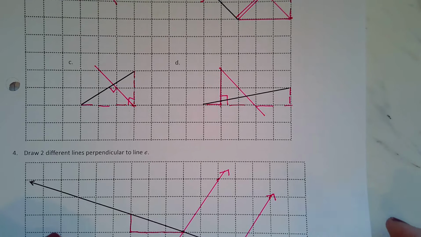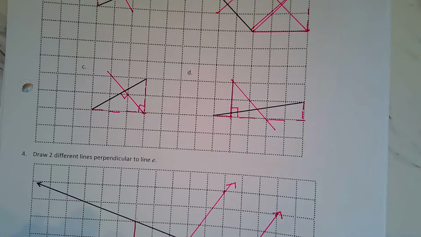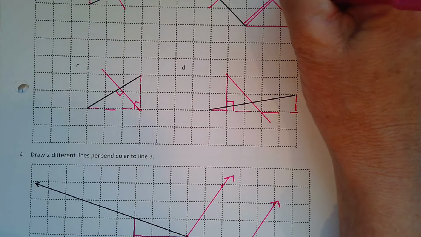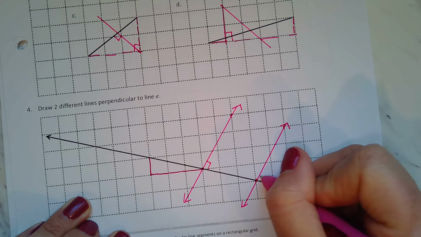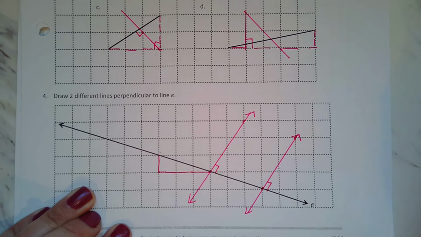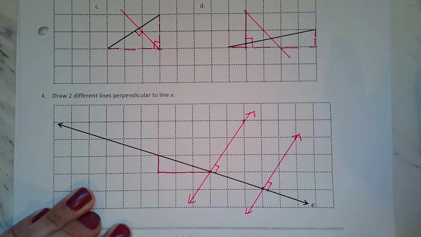So hopefully you did well, and you've got that idea of perpendicular. So here would be my perpendicular line. Here is my perpendicular line. As long as you're labeling it, it is considered a perpendicular line.